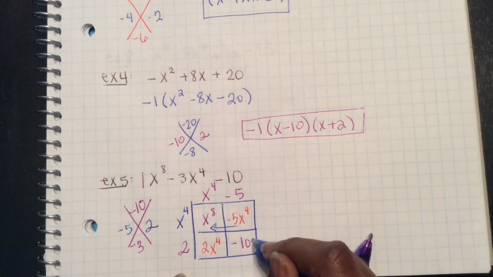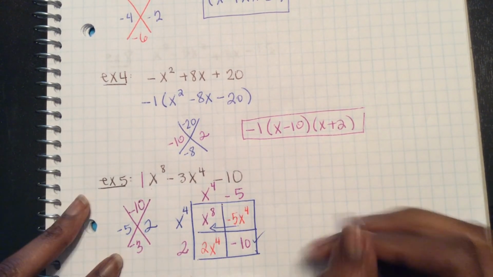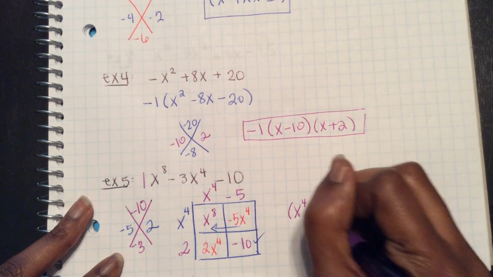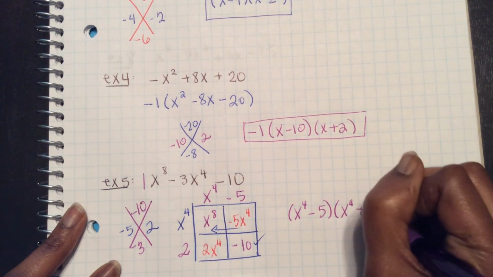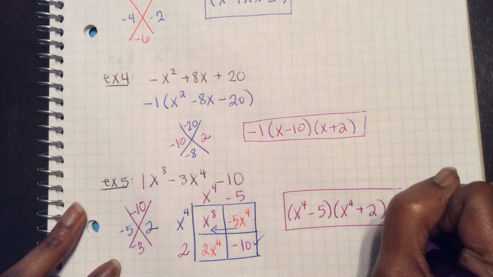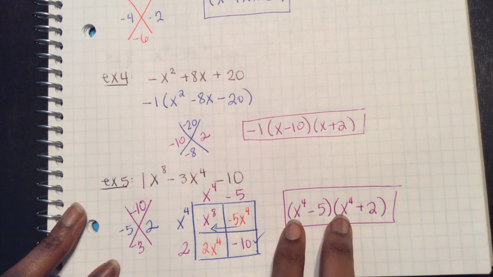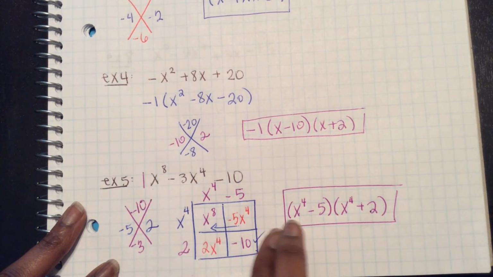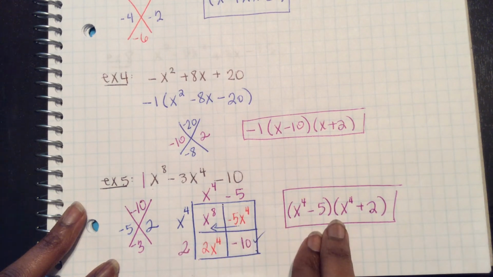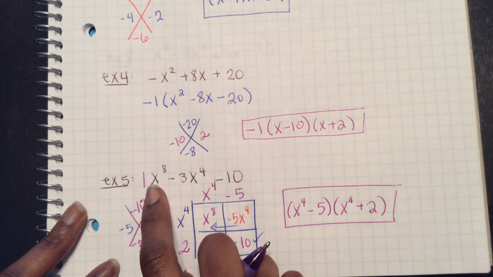And 2 times negative 5 is negative 10. So this factors to be x to the 4th minus 5 multiplied by x to the 4th plus 2. So notice these two terms are just this term in half the power. So you did not necessarily have to do the box here because my leading coefficient, A value, was 1.